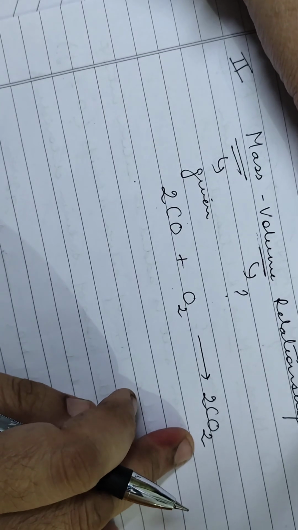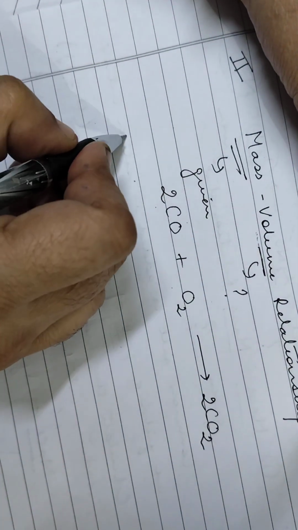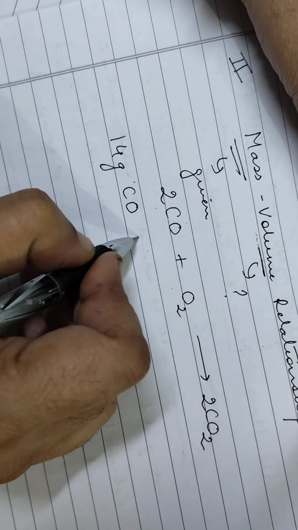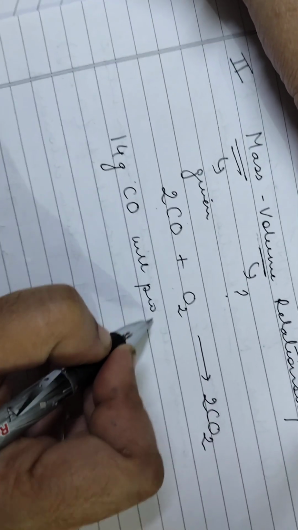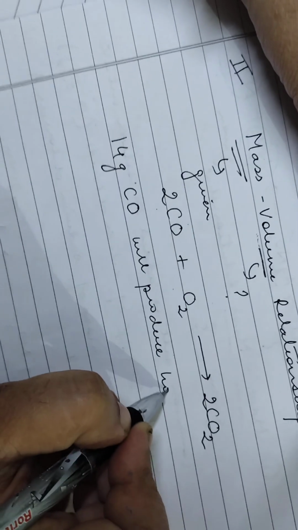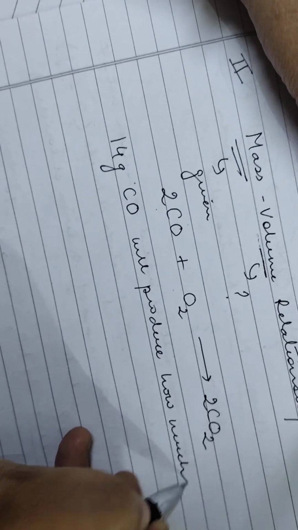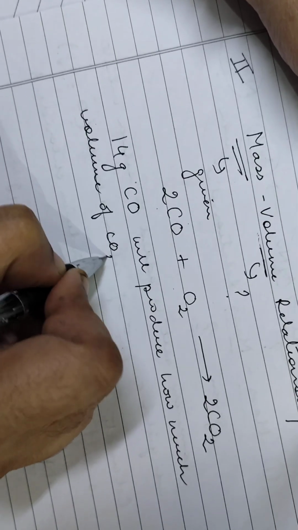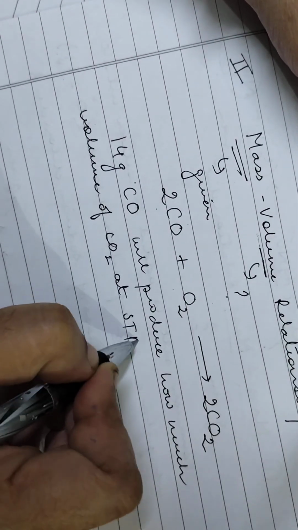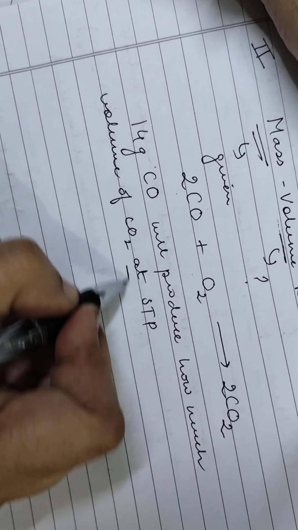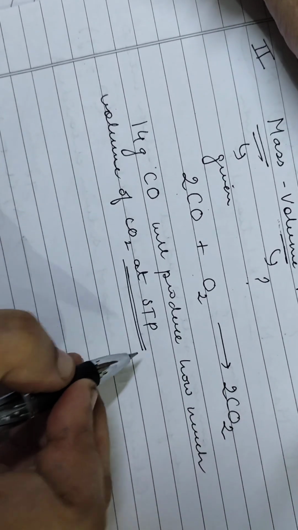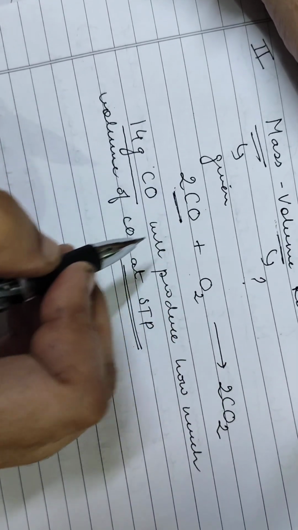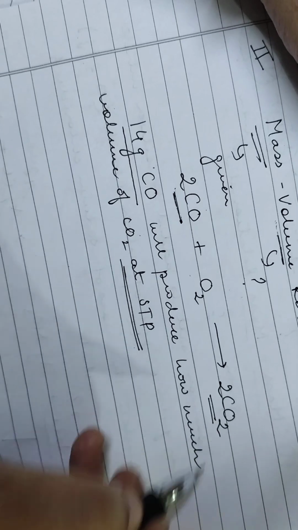It is very easy. Now you are given that 14 gram carbon monoxide will produce how much volume of carbon dioxide at STP. Whenever we talk of volume, it will always be at STP. So they have given you the mass of carbon monoxide and they are asking you the volume of carbon dioxide.